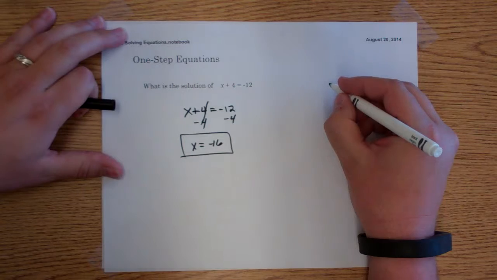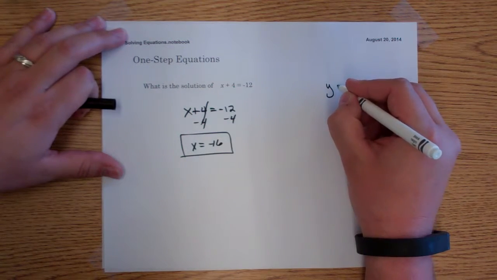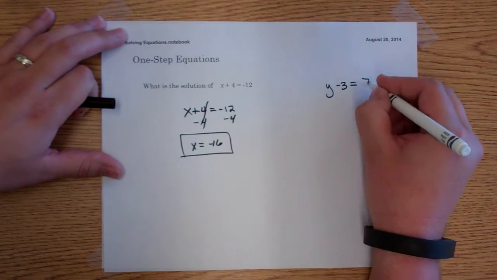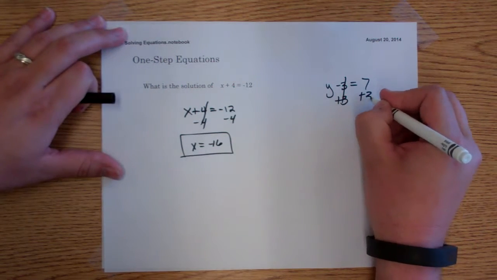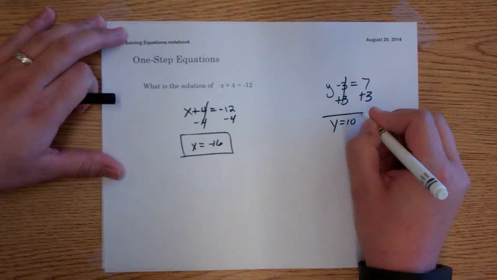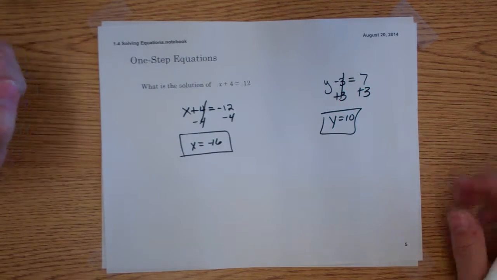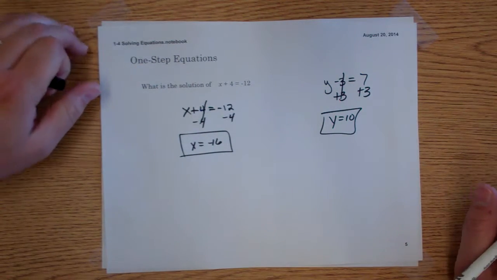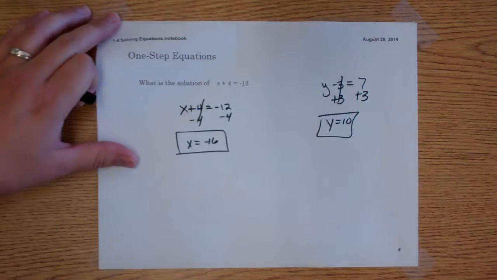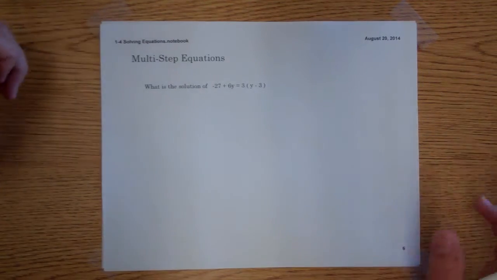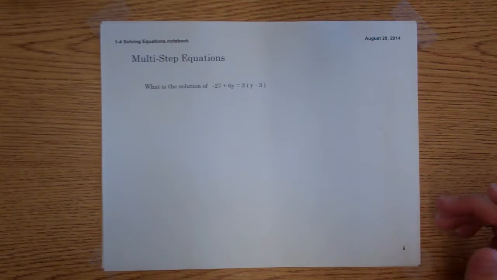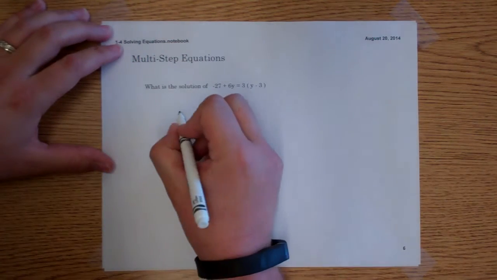So something like y minus 3 equals 7. That's also a one-step equation because plus 3, plus 3. y equals 10, and we're done. So any equation that takes just one step is a one-step equation. Multi-step equations, like the name implies, take more than one step to solve them.